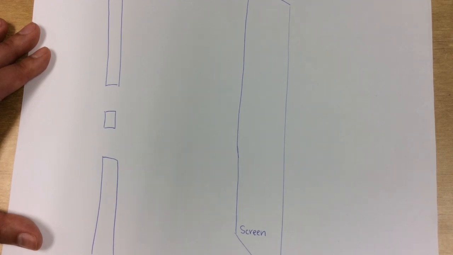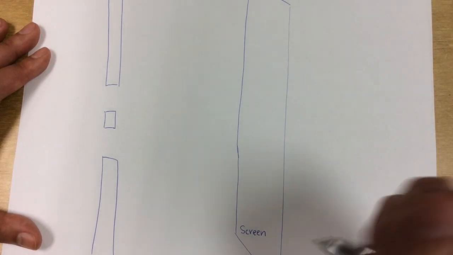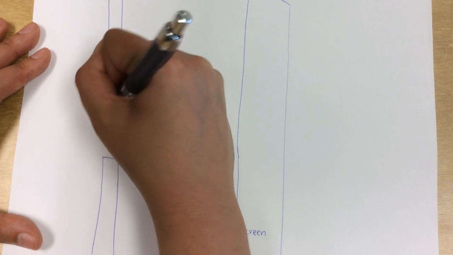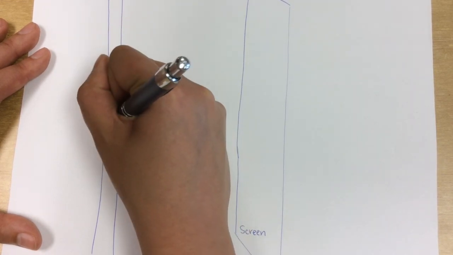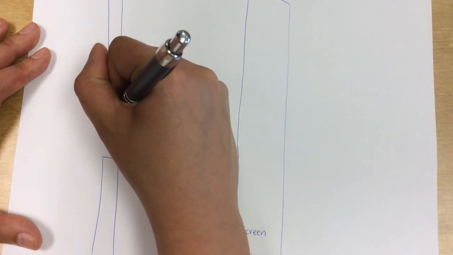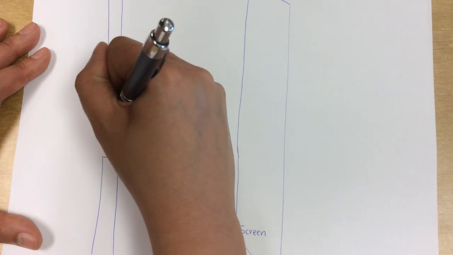So, we've reset our Young's double slit experiment, and we're still imagining monochromatic light going through both openings at the same time. But now we're going to do some measurements. So, what we're going to need is the distance between these two openings. We're going to call that D, slit spacing. Notice that D is a distance that should be measured in meters. All right? Next, we're going to have the distance of this opening to the screen.